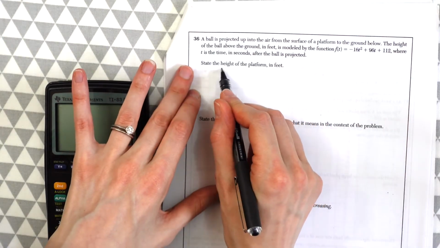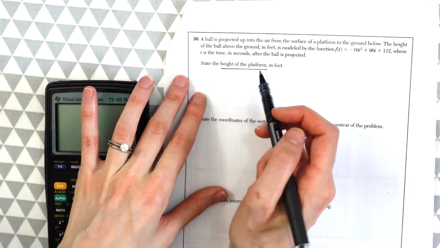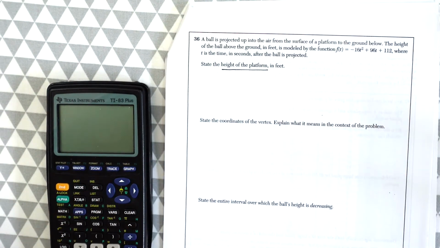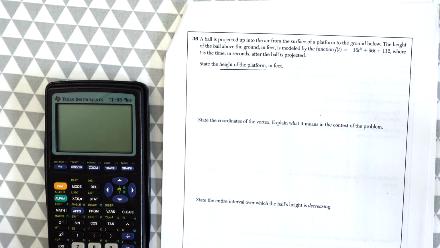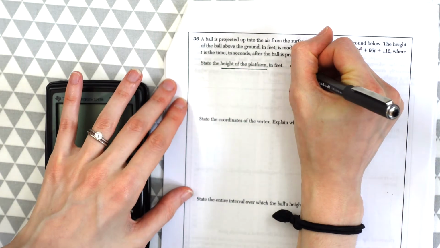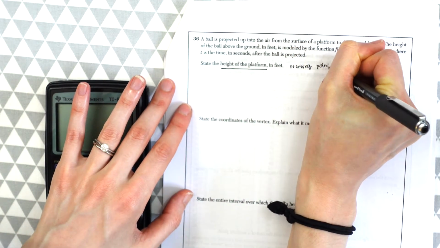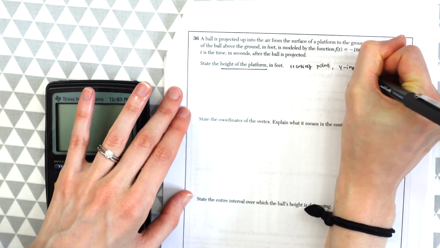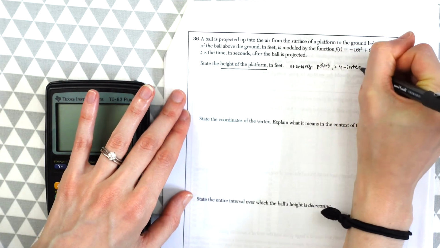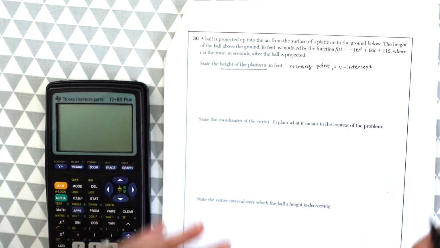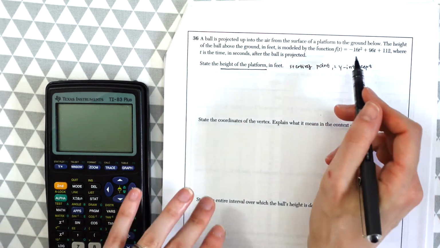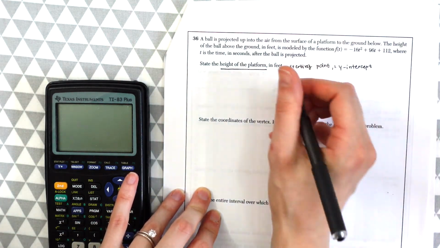So height of the platform, what does that mean? That's basically asking where the ball starts from, the starting point. If we're asking for the starting point, they really want to know what the Y-intercept is. To get the Y-intercept, all you need to do is plug in 0 into the equation they give us.